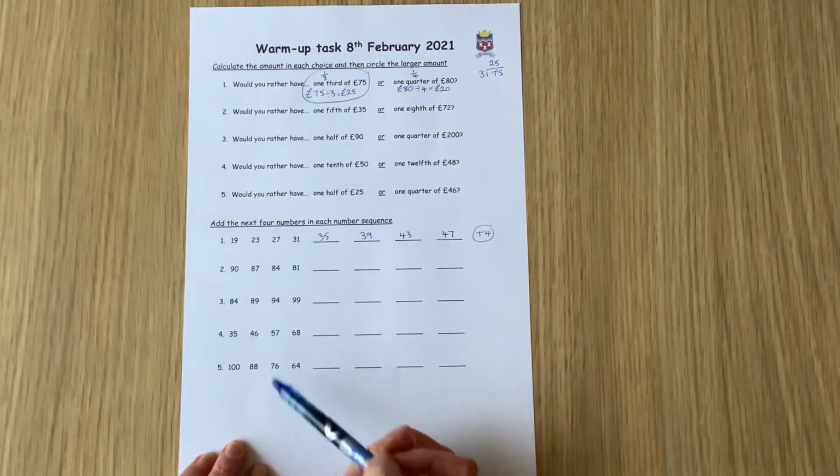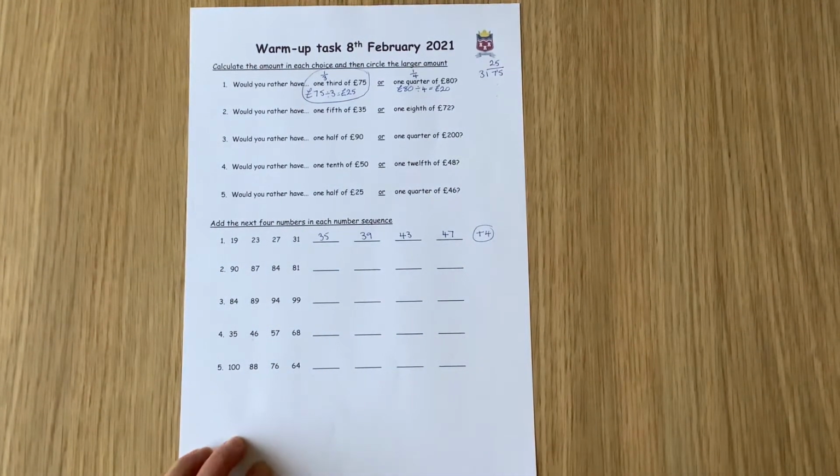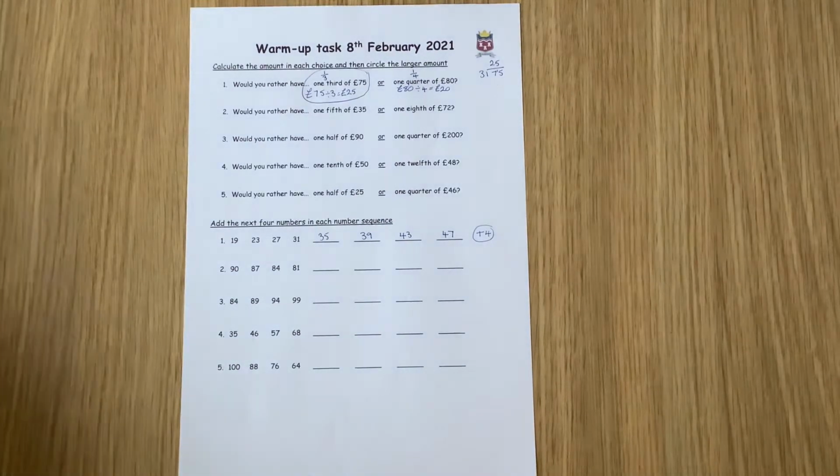In number 2, 3, 4 and 5, again, ask yourself, is it getting bigger? Am I adding? Is it getting smaller? Am I taking away? What am I adding or taking away? Now, that is your warm-up task P6, but our main task today is again all about decimals.